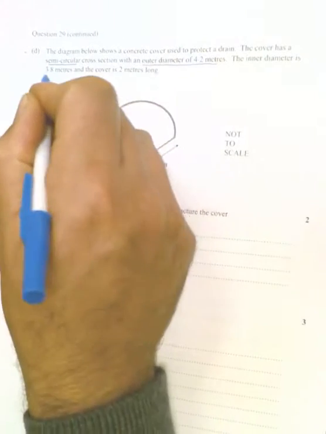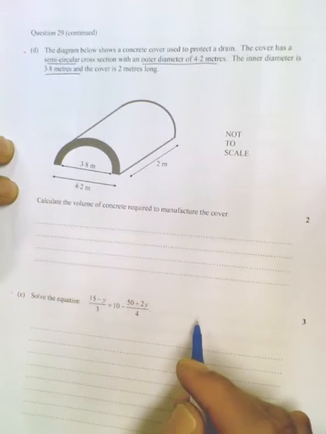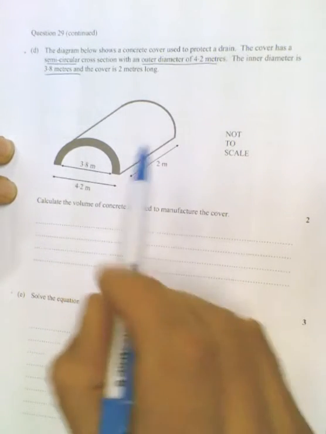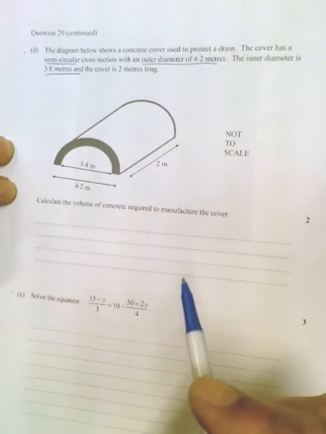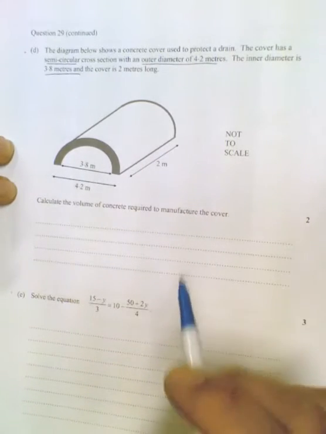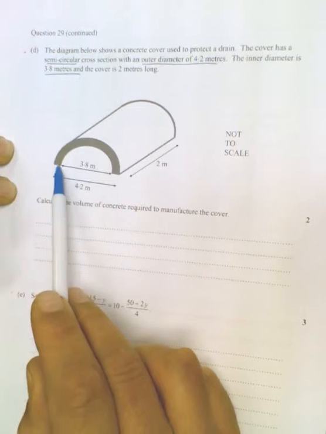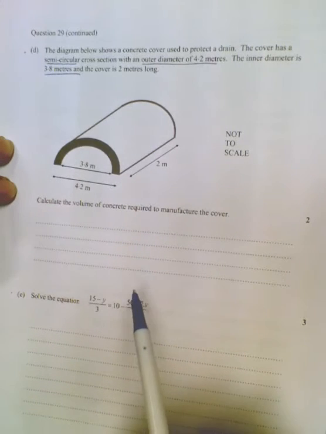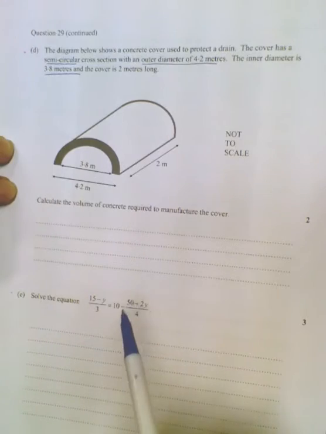So the inner diameter is 3.8 meters. Calculate the volume of concrete required to manufacture the cover. Now, since it's a semicircular cross section, and as you can see, it's made up of two semicircles. So if you had a complete circle, it would be made up of two circles. Therefore, what we have here is half an annulus.